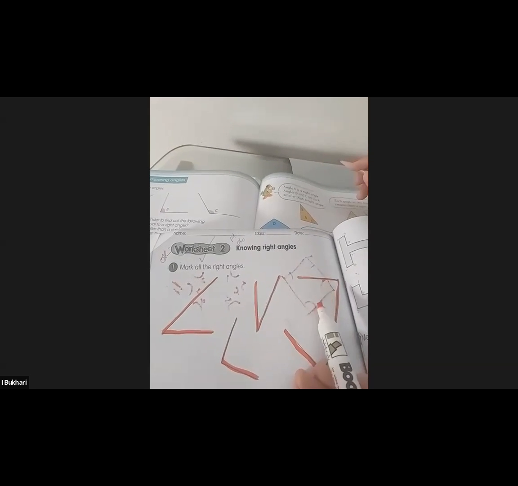Who's going to answer? Nabiha? There are 2 right angles. Which ones? The top ones or the bottom ones? One of the top ones and one of the bottom ones. Can you see my video? Tell me, is this a right angle? No. Is this a right angle? No. Is this a right angle? Yes.